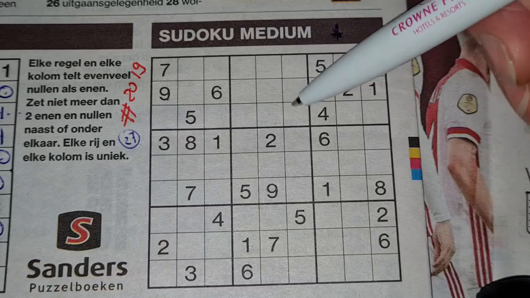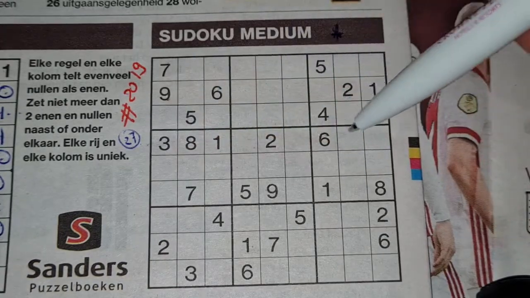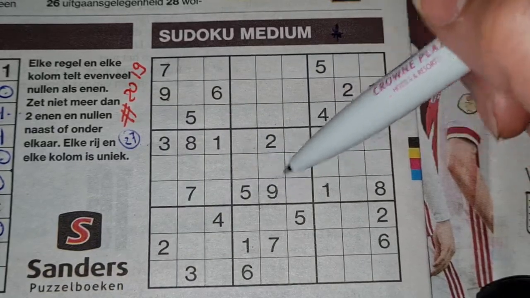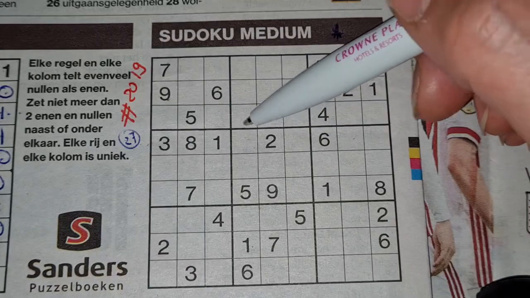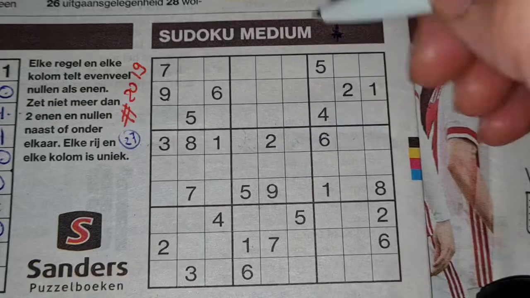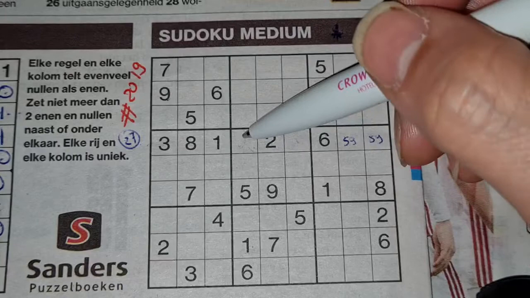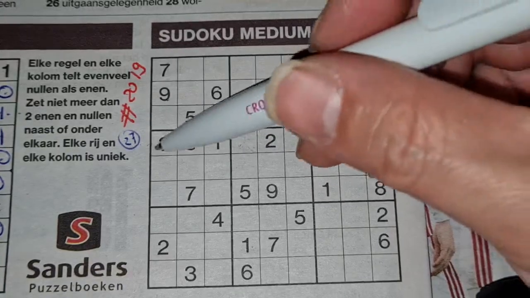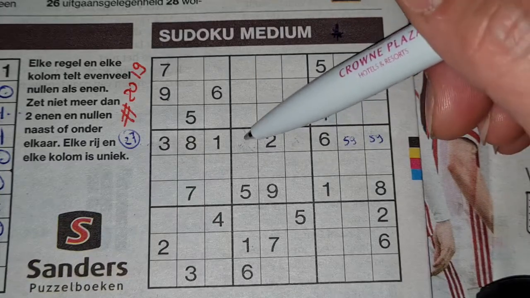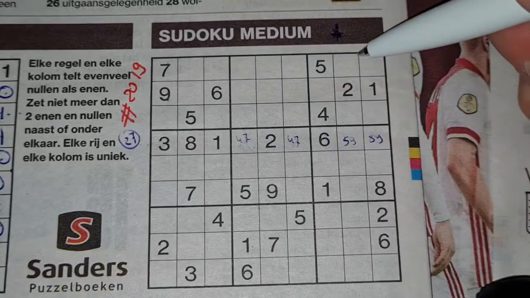Alright. We have here in this row 4 missing numbers. 2 of those missing numbers, the 5 and the 9, are in this big square, so no 5 and a 9 in those 2 boxes. The 5 and the 9 goes in these 2 boxes. That means 2 missing numbers in this row for the numbers 4 and 7. Let me mark those. Alright, 4 and 7.